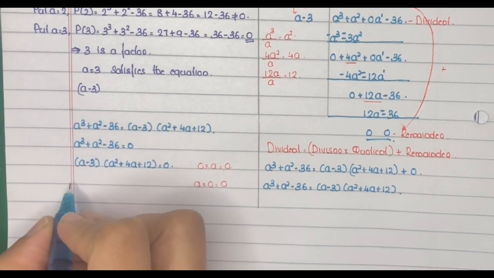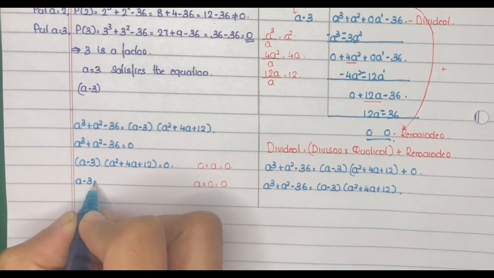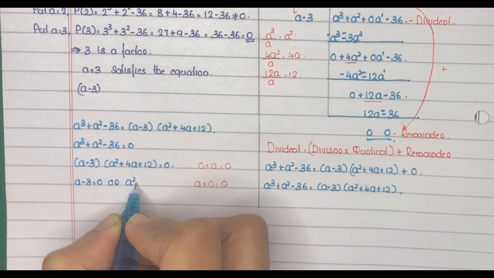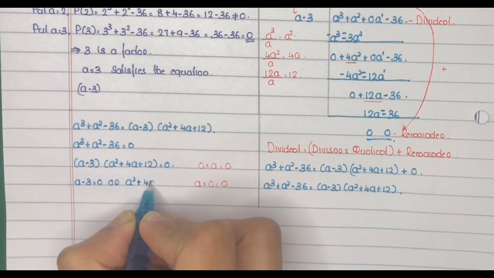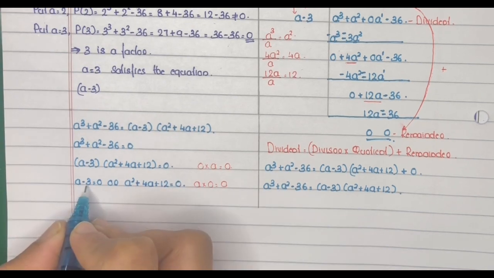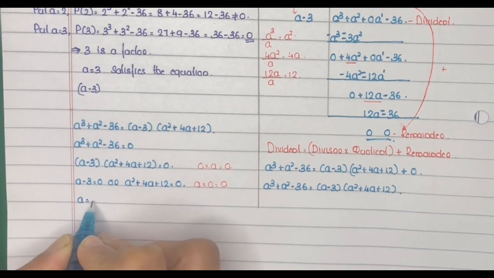So either a minus 3 is equal to 0 or the second term, that is a square plus 4a plus 12, is equal to 0. So a minus 3 is equal to 0 implies a is equal to 3.